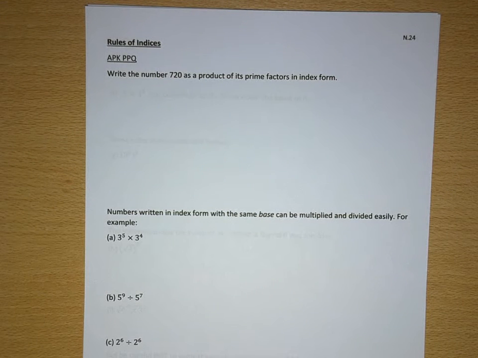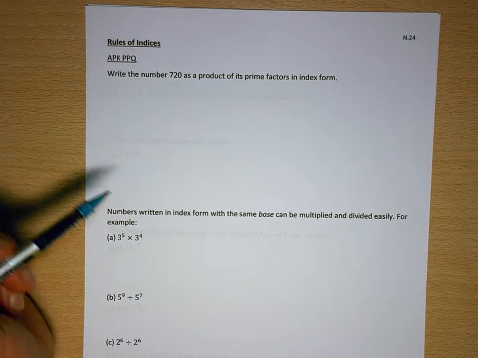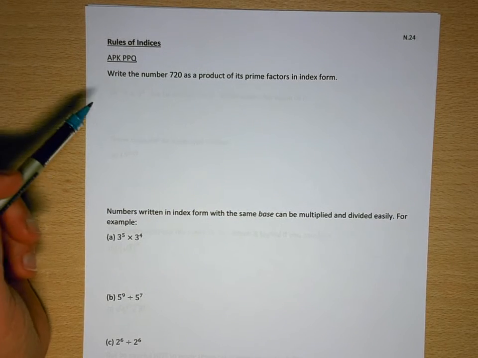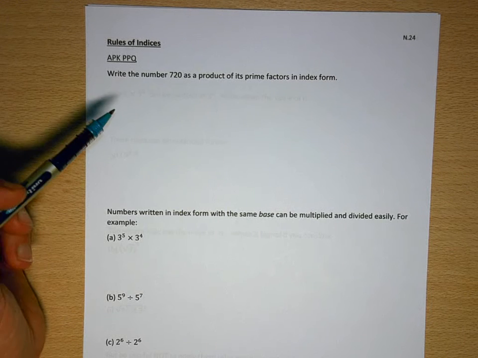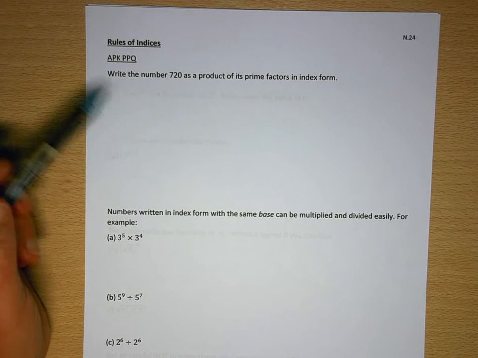Okay, so as we're approaching the end of this remote learning period, we're going to have a couple of lessons where we're looking at powers and indices and powers of 10. So tomorrow we'll be looking at standard form, but today we're just going to look at laws of indices. And to kick off, we'll do a little APK on some work that we did back in the autumn term.